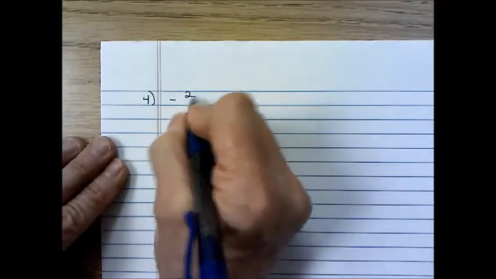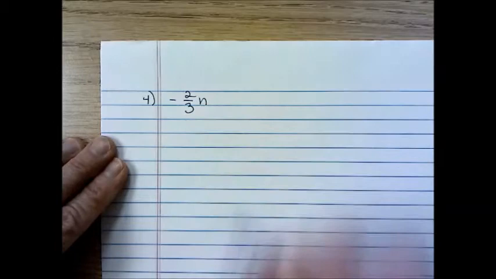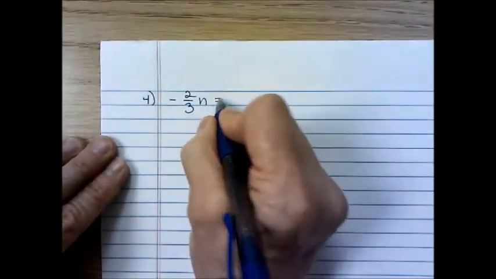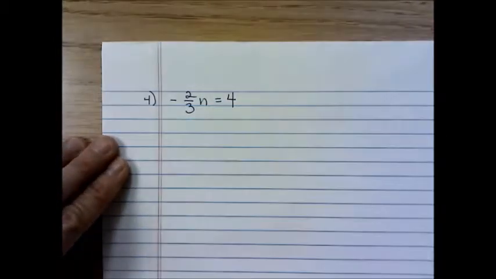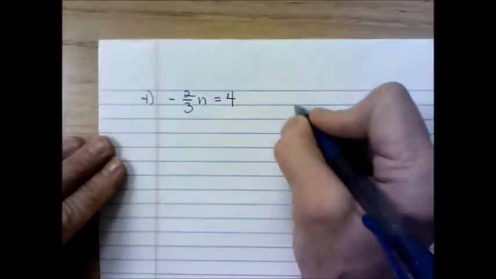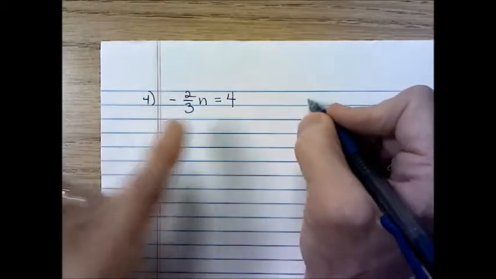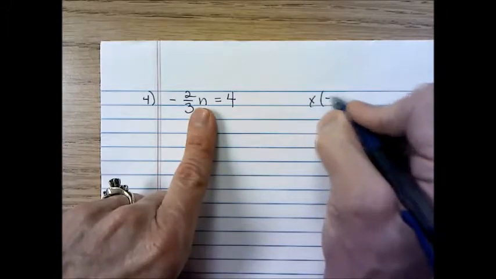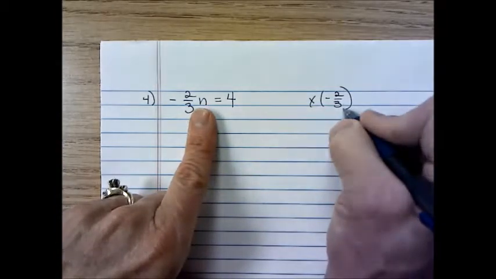What if we have a negative fraction for a coefficient? Negative 2/3 n equals 4. We just have to keep our integers, our negatives, straight. So what's the operation? What are we doing to n? We're multiplying by negative 2/3.